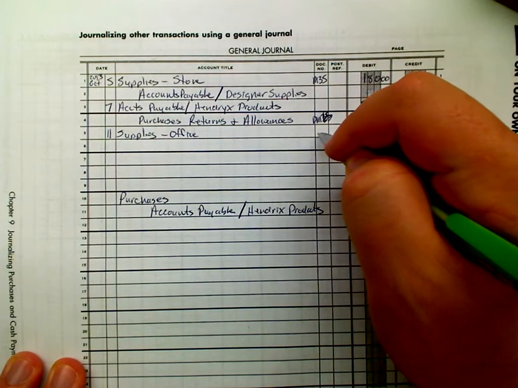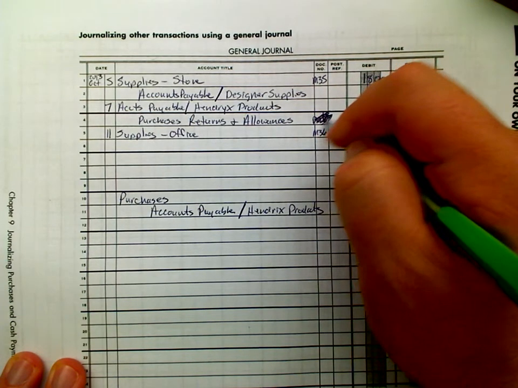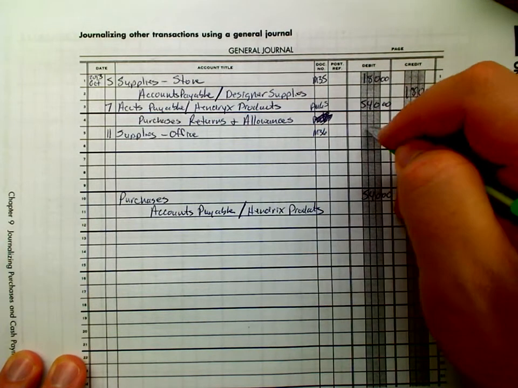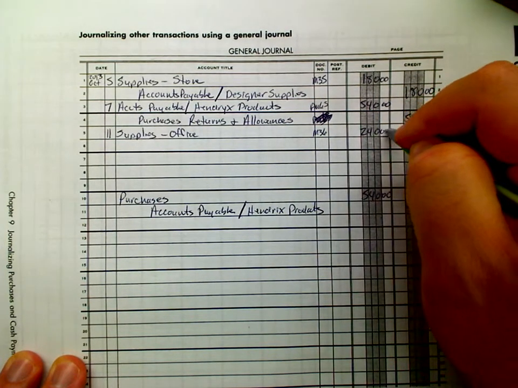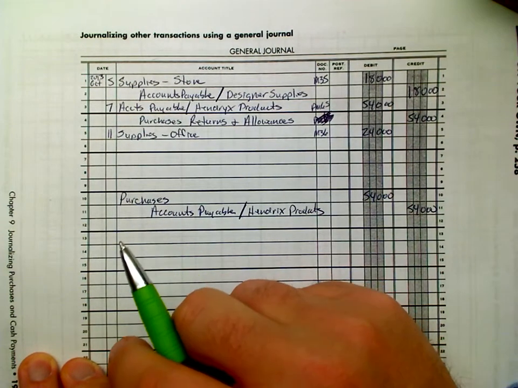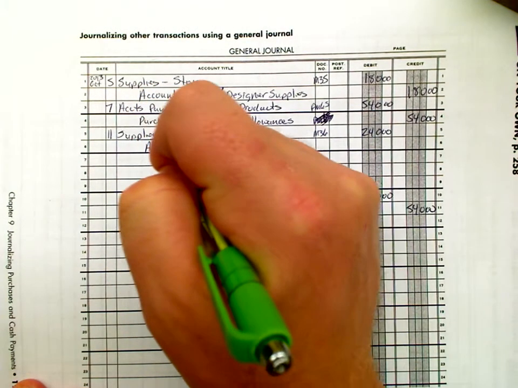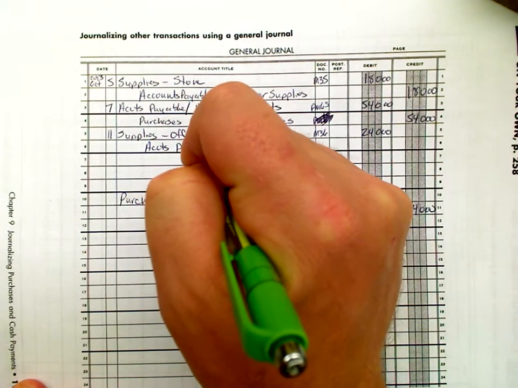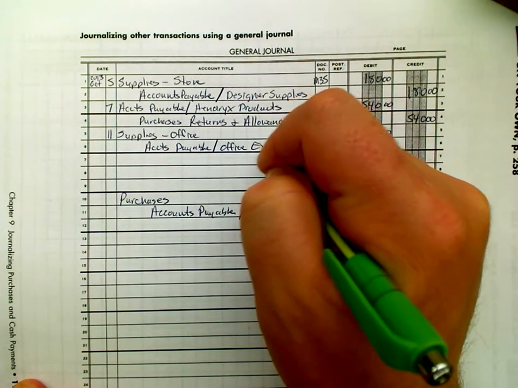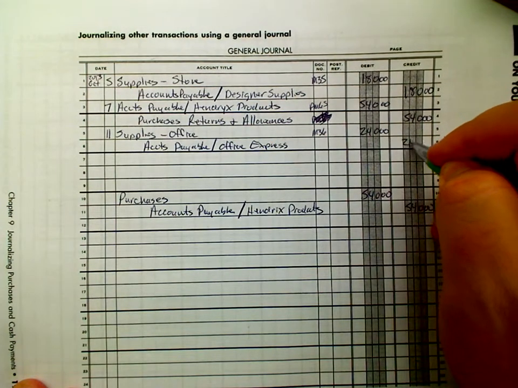It's M. I don't know why I put DM there. I shouldn't have. And it's 240. And then I have accounts payable, Office Express, slash, $240.